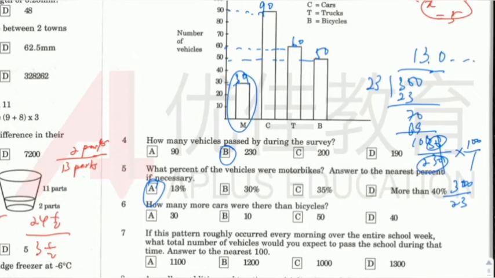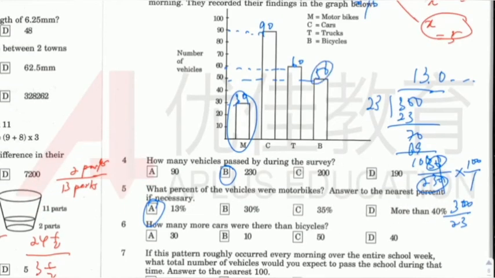Question 6. How many more cars were there than bicycles? So we know we've got 50 bicycles, and we've got 90 cars. So we've got 40 more cars than bicycles. Question 7. If this pattern roughly occurred every morning over the entire school week, what total number of vehicles would you expect to pass the school at that time? Answer to the nearest 100.